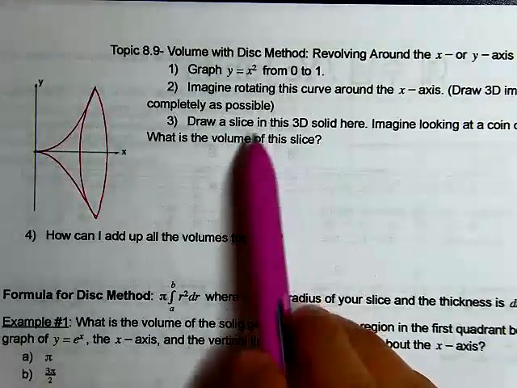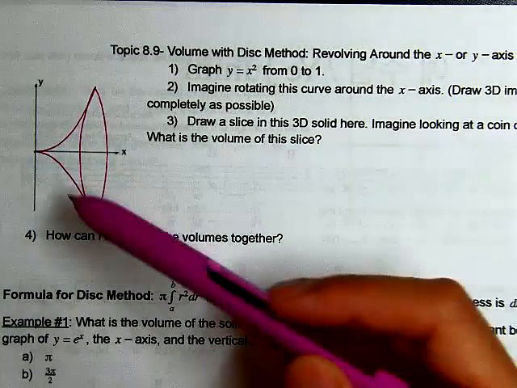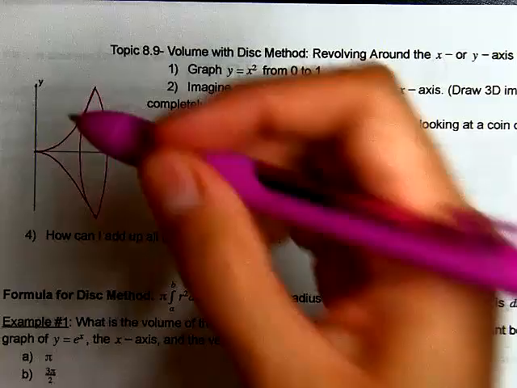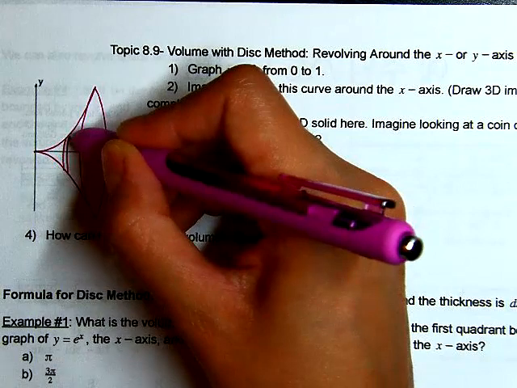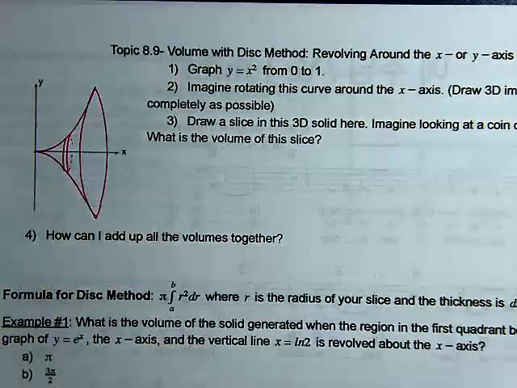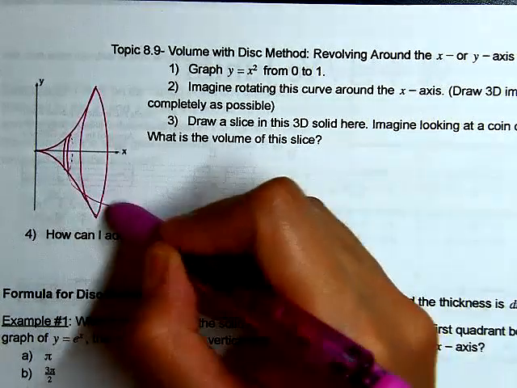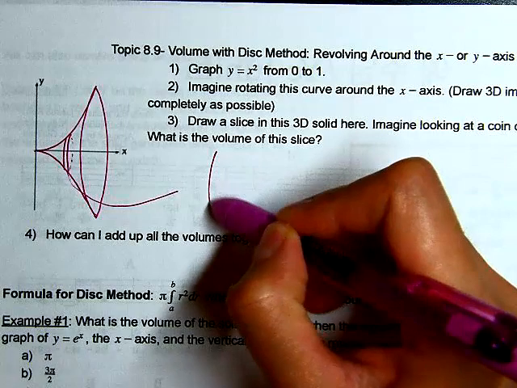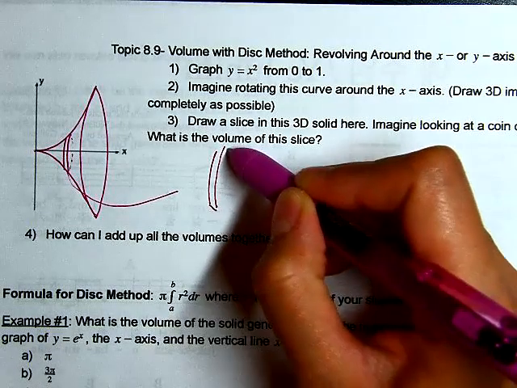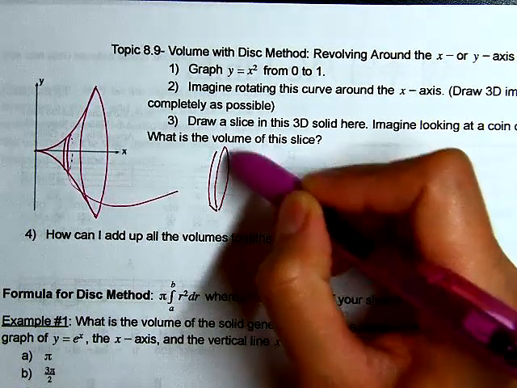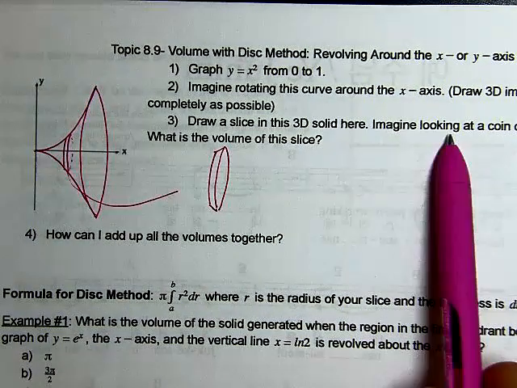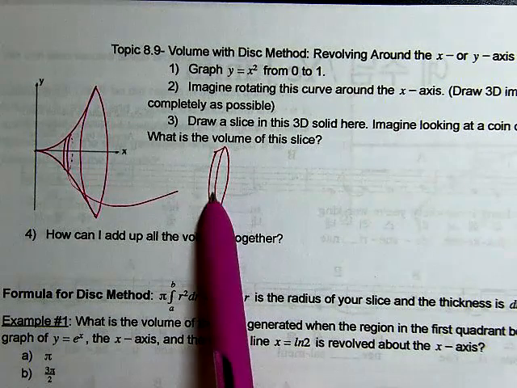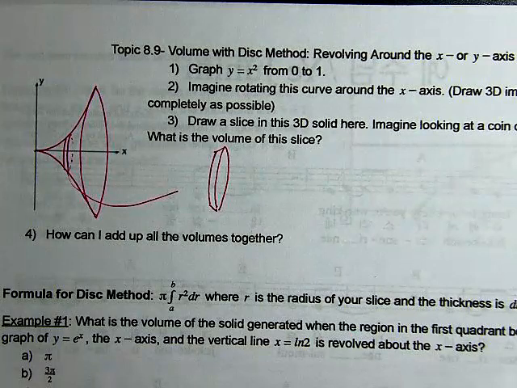So now we are going to draw a slice of this three-dimensional object. Imagine we take out a little slice, and we're going to draw it over here. Essentially, we're imagining looking at a coin on its thin side, and we would like to know the volume of this slice.